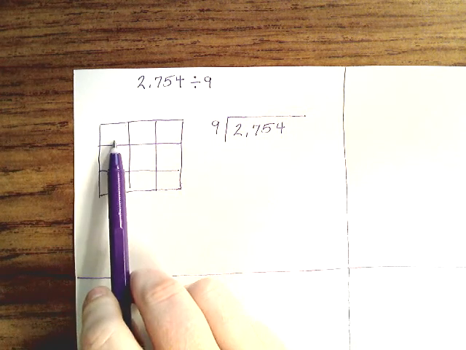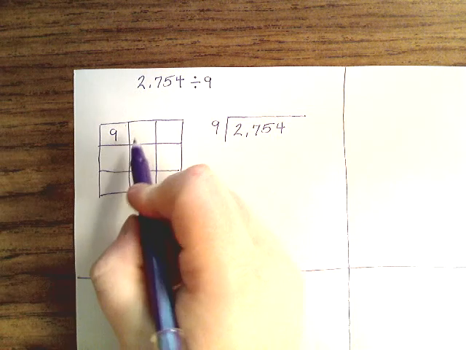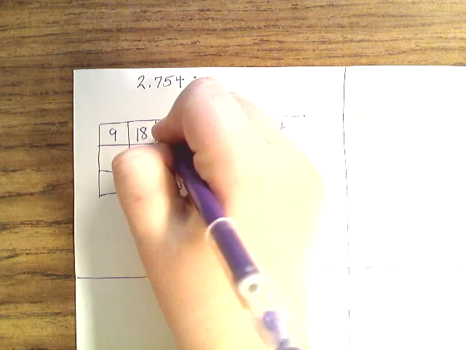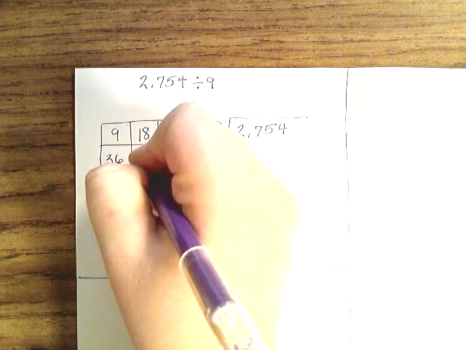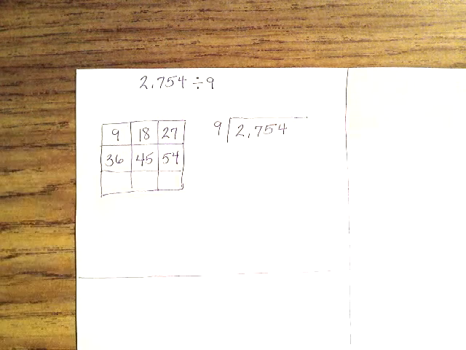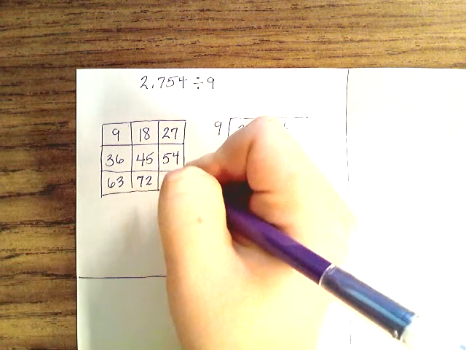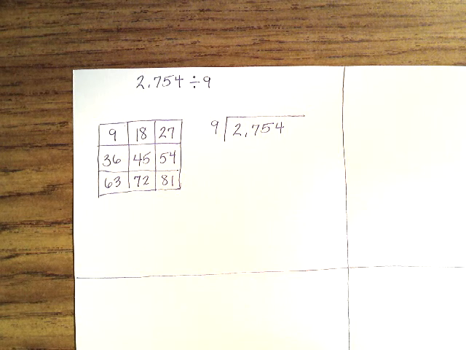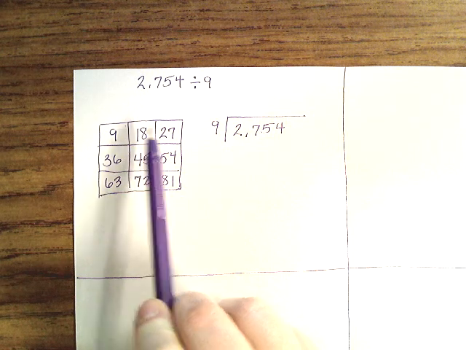Okay, so box number 1 is going to have 9 times 1, which is 9. 9 times 2, which is 18. 9 times 3, which is 27. 9 times 4, 36. 9 times 5, 45. 9 times 6, 54. 9 times 7, 63. 9 times 8, 72. 9 times 9, 81. Now you have all the multiples of 9 all the way up to 9, right? 9 times 1, 9 times 2, 9 times 3.